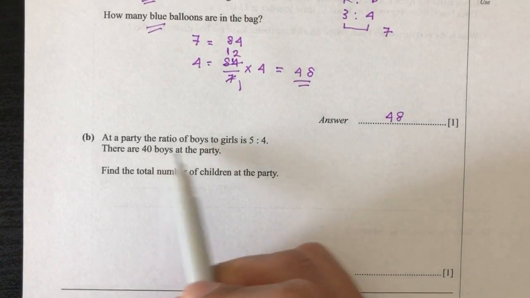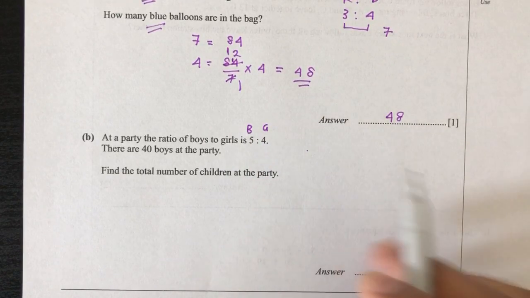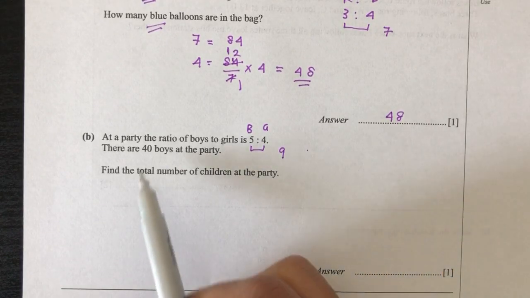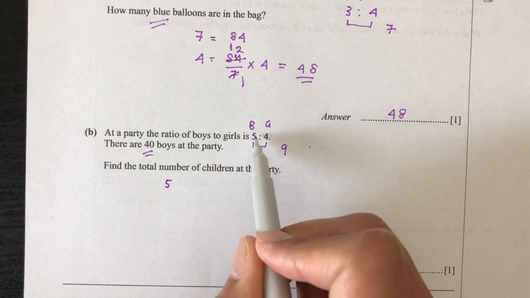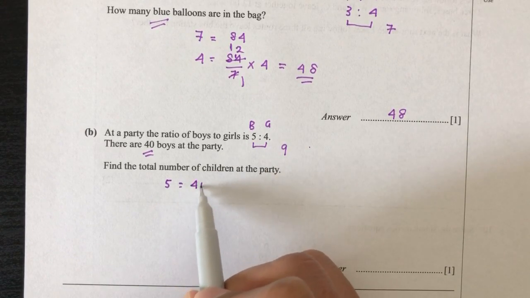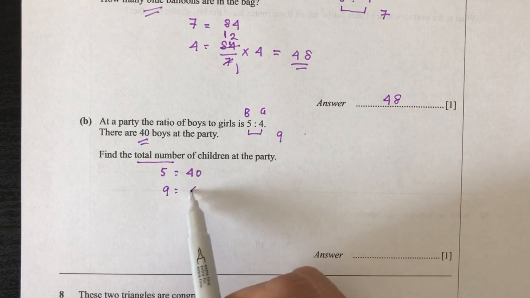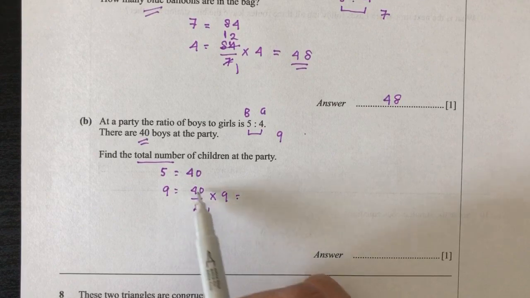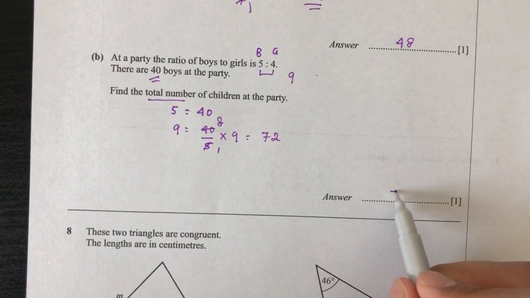Now part B. At a party, the ratio of boys to girls, so boys is B, girls is G, is 5 to 4. In total we have 9 shares. There are 40 boys at the party. It means that 5 shares of boys equal 40. So what is the total number, which is 9 shares? 9 will be 40 divided by 5 times 9. Simplify. 8 times 9 is 72. So they have 72 people at the party.